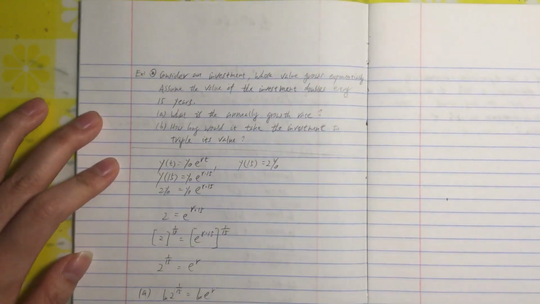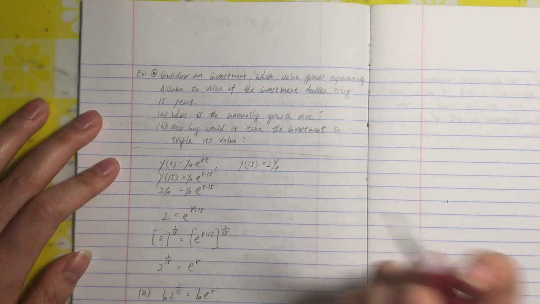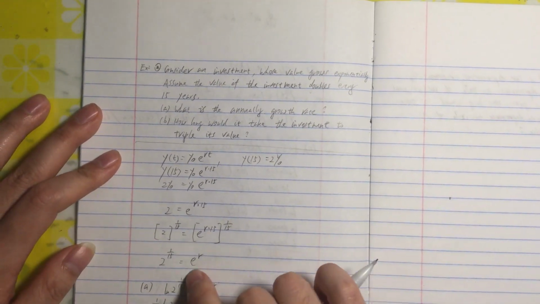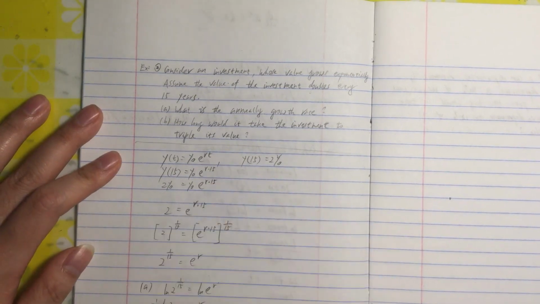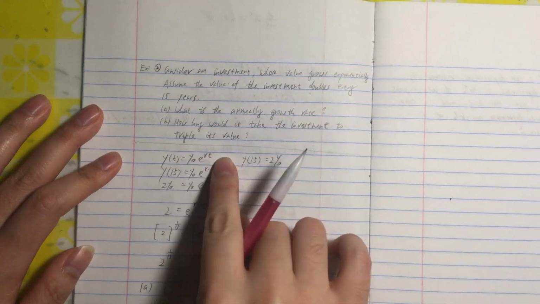Part B. How long will it take the investment to triple its value? So, in order to answer part B, let's plug e to the power of r into the formula and simplify the formula first.